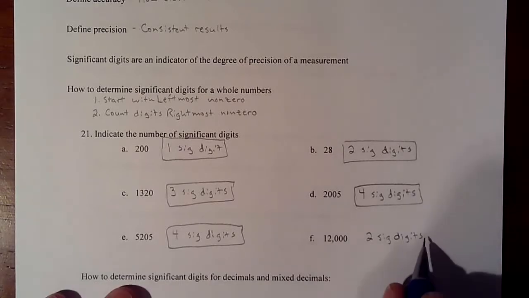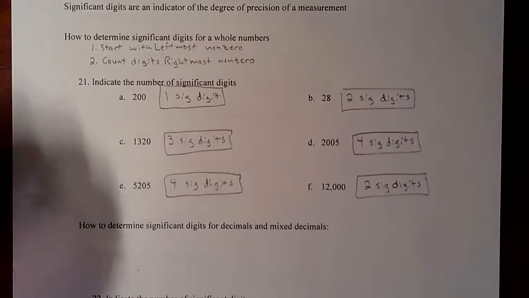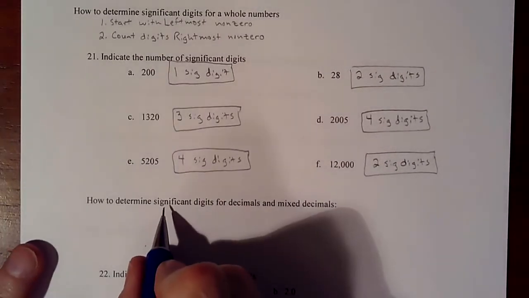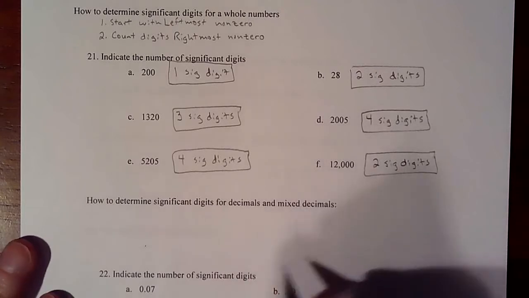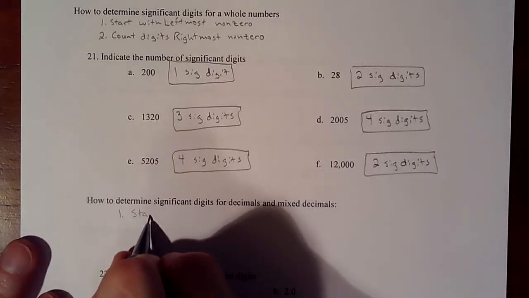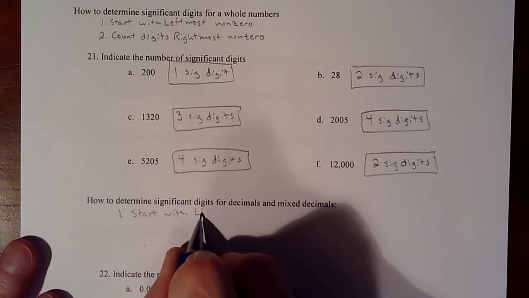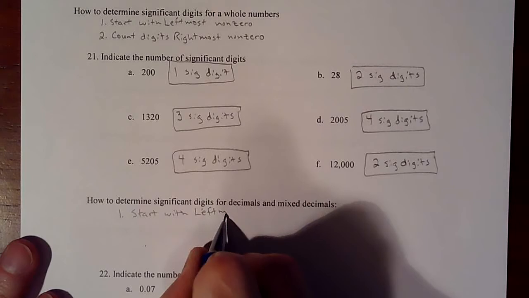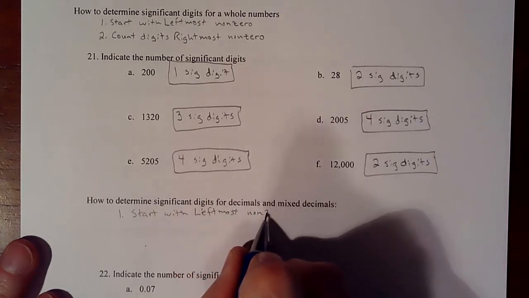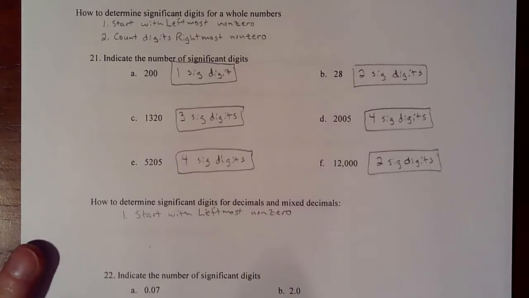All right, so the decimals are going to be similar, but not perfectly similar. To determine your significant digits on decimals, the first thing is we start, again, with your leftmost non-zero.